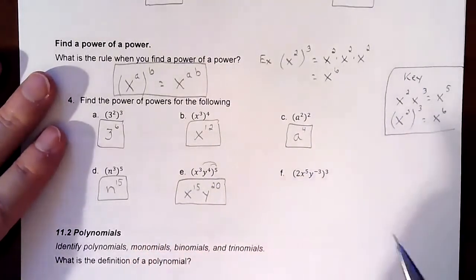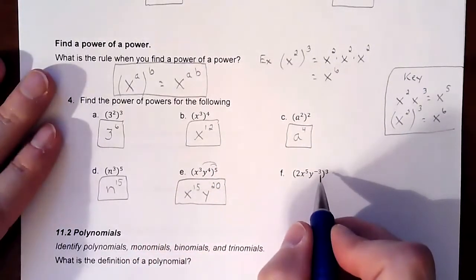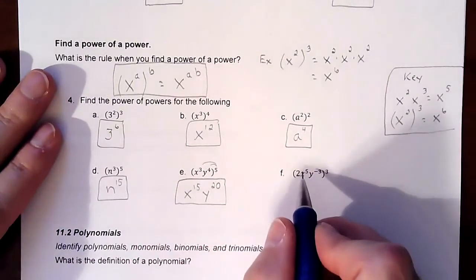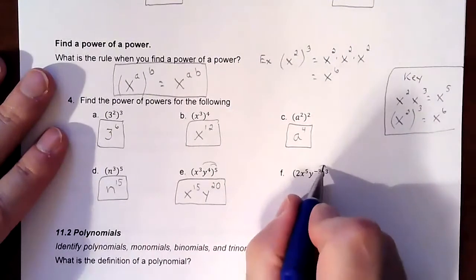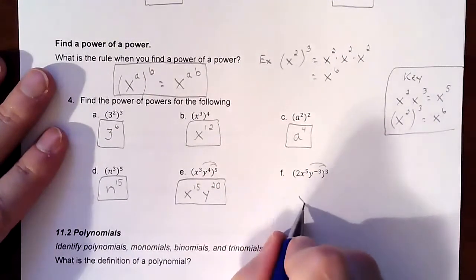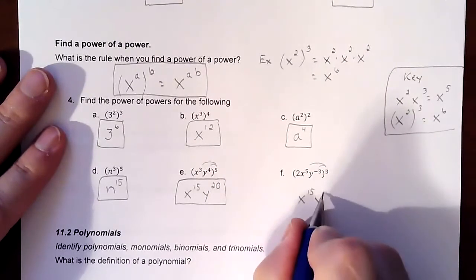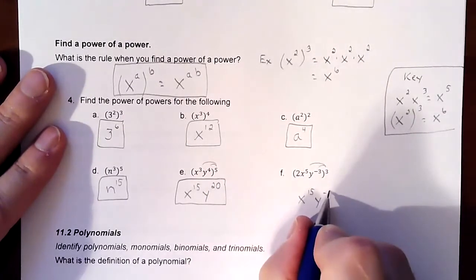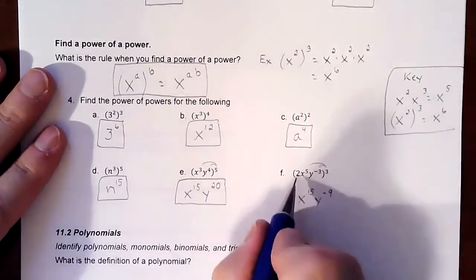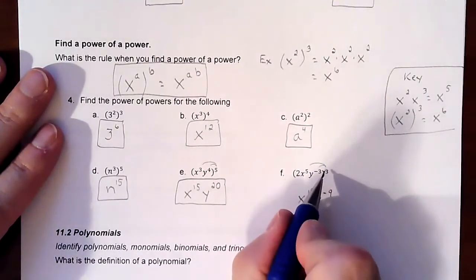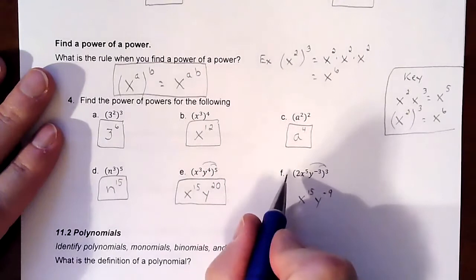All right, and then this last one. So we will have to deal with the negative exponent. We'll do that at the end. But the thing that people get wrong is they bring this power into everything. It's great. A lot of people get the x's right, they get the y's right. They don't get this 2 right. Is because this 3 distributes or multiplies to all the exponents.